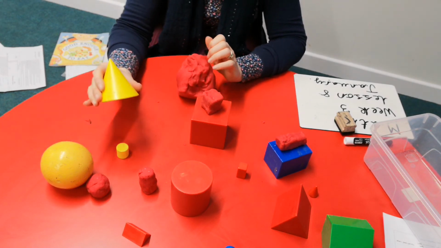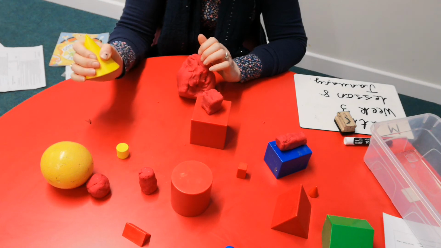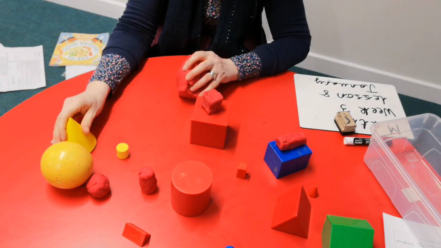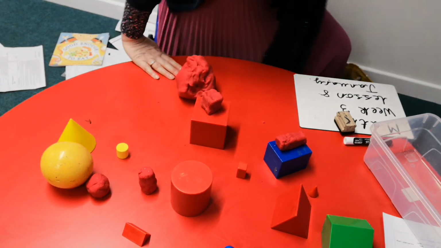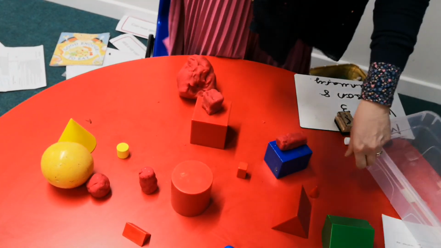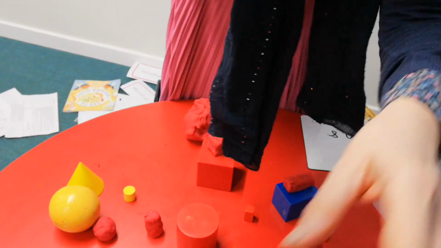It's okay seeing them on my screen, but there's nothing quite like picking up and feeling them and exploring them for yourself, okay? So that is, and I'm going to tilt the camera back because otherwise I'm talking and you can't see me. There we go. So that is the end of today's maths lesson.